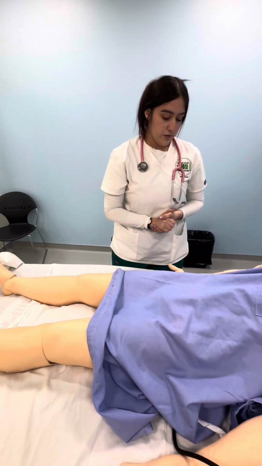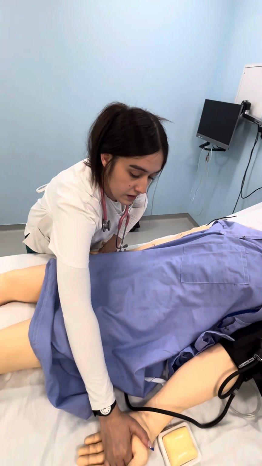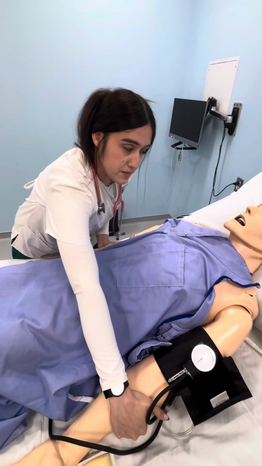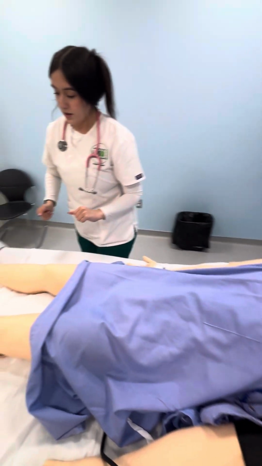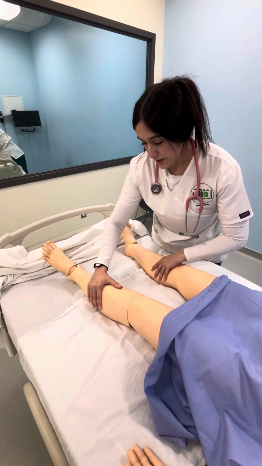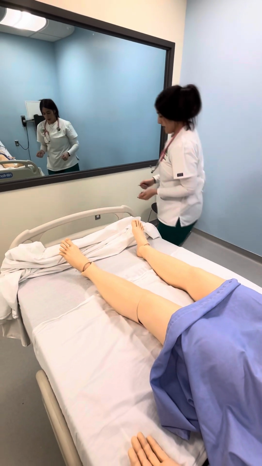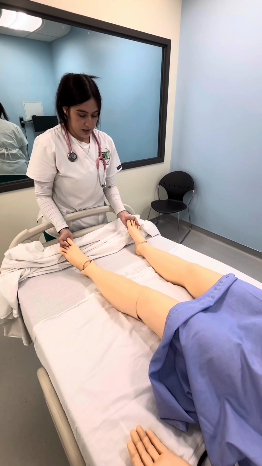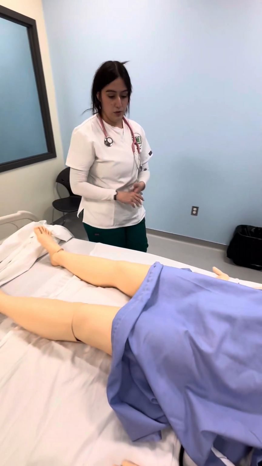Okay, then I'll assess for muscle strength. I'll check if the patient can squeeze their hands for me. Okay, good. I'll ask the patient to move down against me. Okay, good. Move up against me. Good. I'll do the lower extremities as well. Ask the patient to move up against me. Good. Move down against me. Good. And then I'll ask the patient to push their feet like a gas pedal. Okay, good. Muscle strengths are intact and normal.